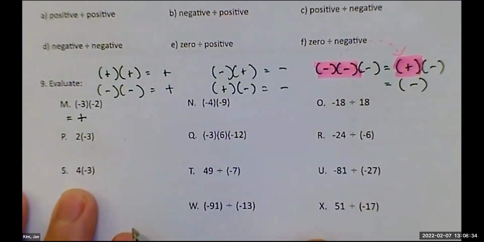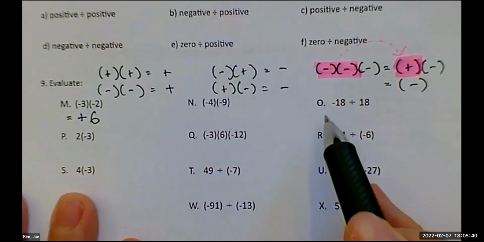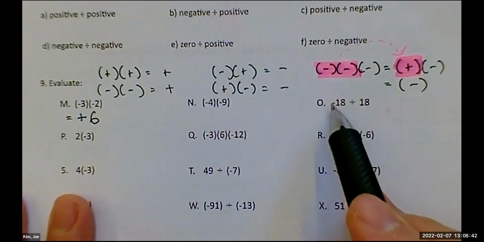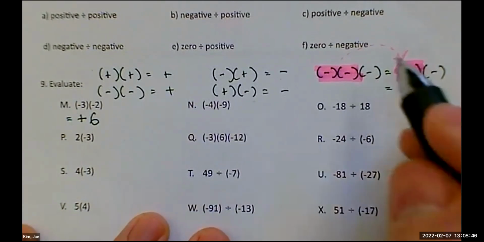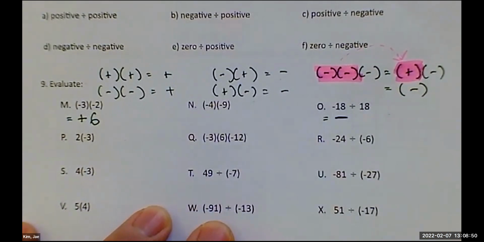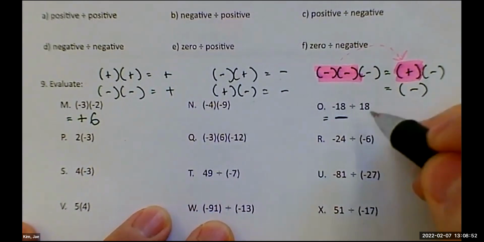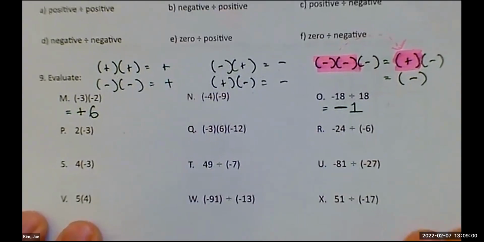So a negative times a negative, and then 3 times 2. There it is. Jump over. Let's do a division. A negative divided by a positive, same idea as in multiplication. 18 divided by 18. Okay. Jump all the way down.